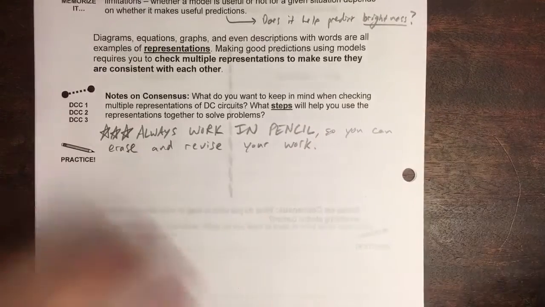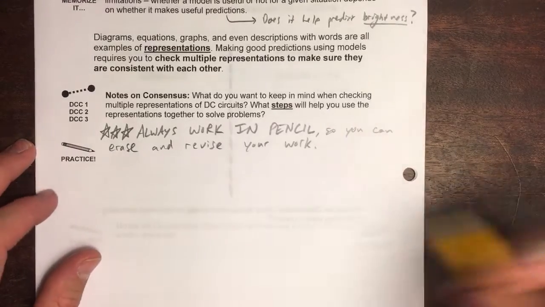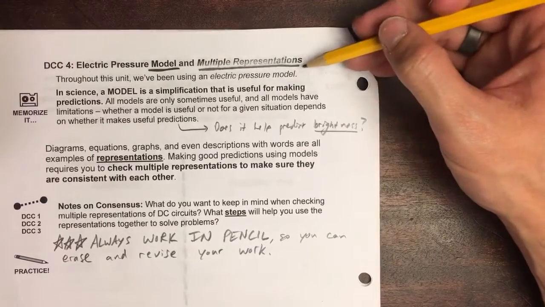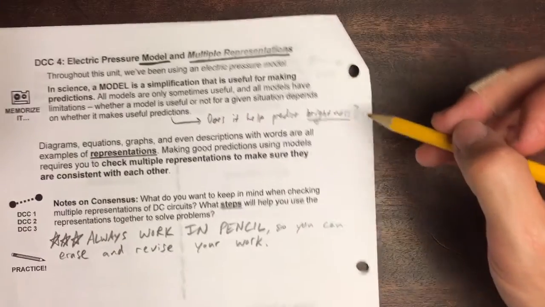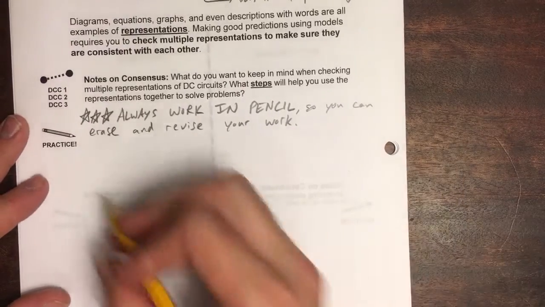You can work in pen if you want to, but you're going to end up making a mistake like we all do and scribbling things out. You can tell, by the way, up here, I made a mistake when I just underlined this word and I had to erase it. And then I started making my video again. I will always work in pencil because I know that I'm going to make mistakes.